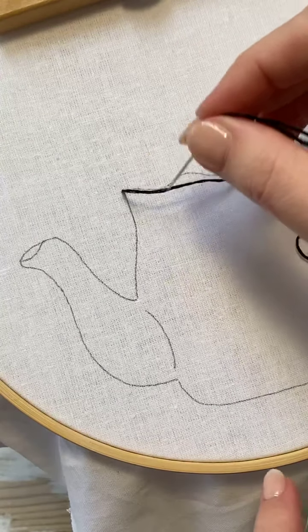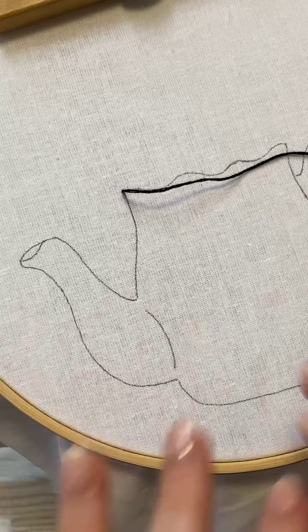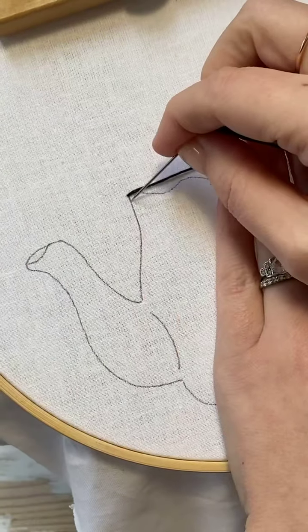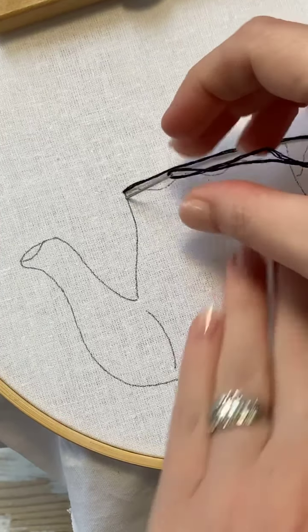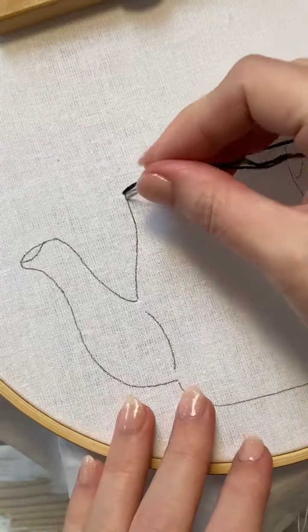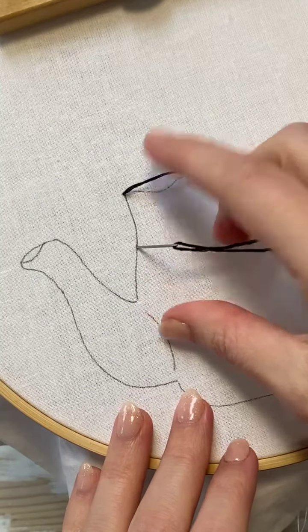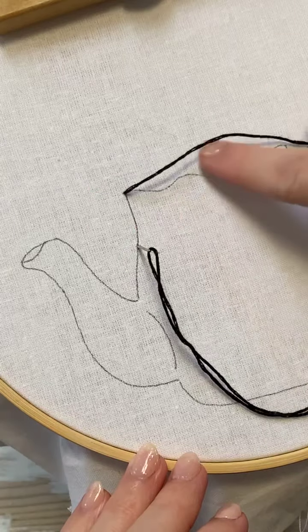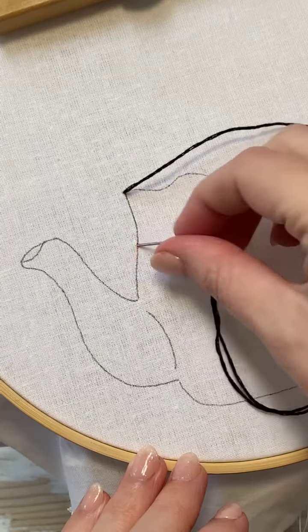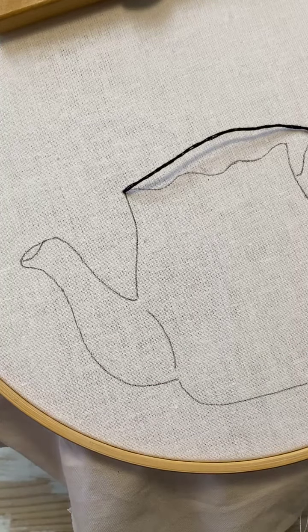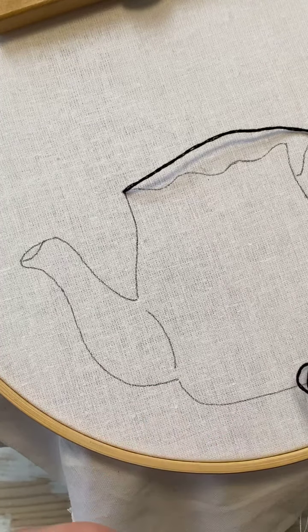So you're gonna come up from the back like this and do a stitch. Now we kind of want all of the stitches to be the same length. So if you do a really tiny stitch like this, you're gonna have to keep that up. But if you make really big stitches like this, you're not gonna get the nice curves of your teapot, especially up here, okay? So you want small enough that it's doable, but big enough that you can still get the curves and everything.